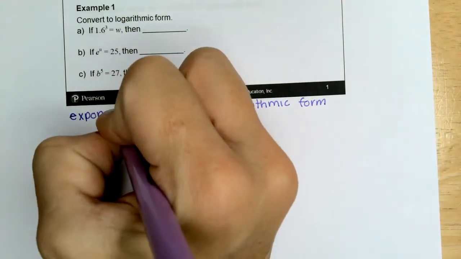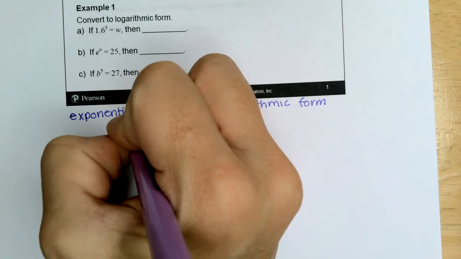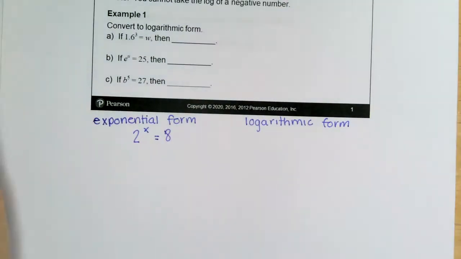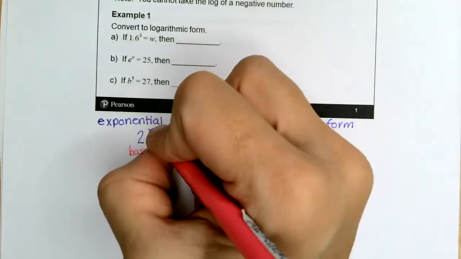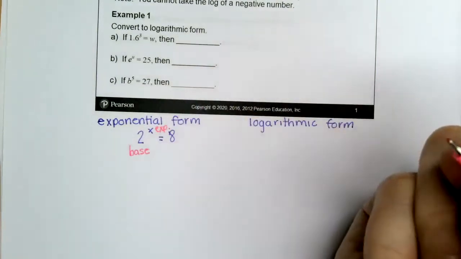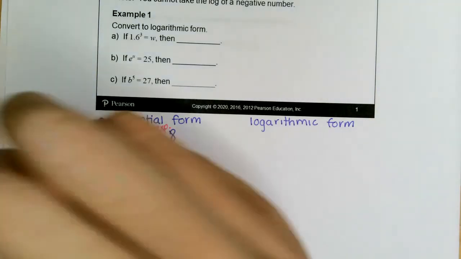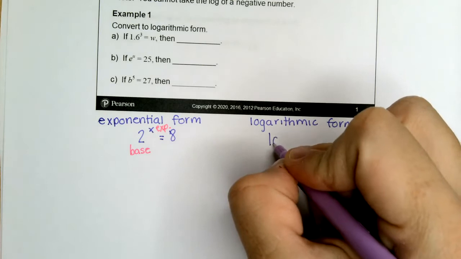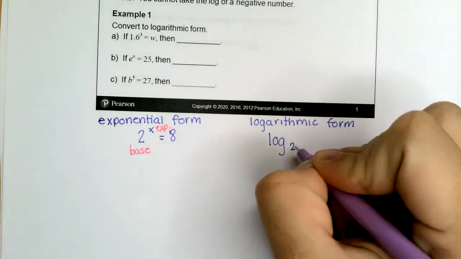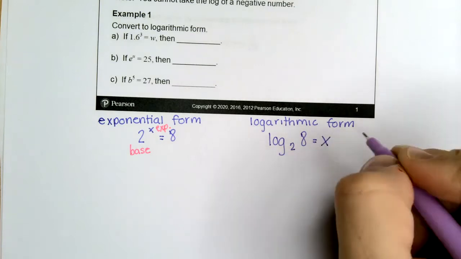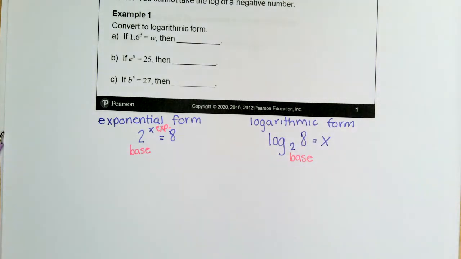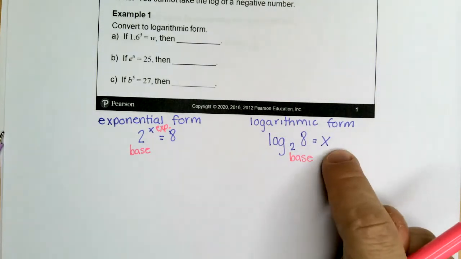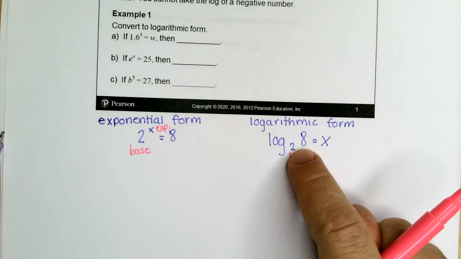So let's start with 2 to the power of x equals 8, right? And let's just label these. 2 is our base. x is our exponent. This becomes log base 2 of 8 equals x. So this is still called the base. The exponent moved over here, and the answer moved over here.